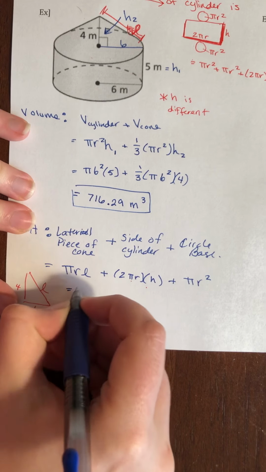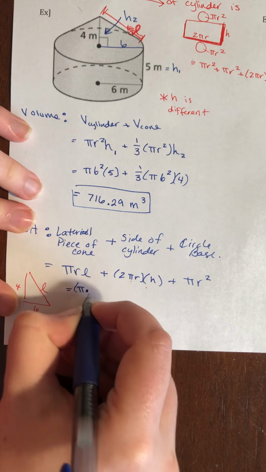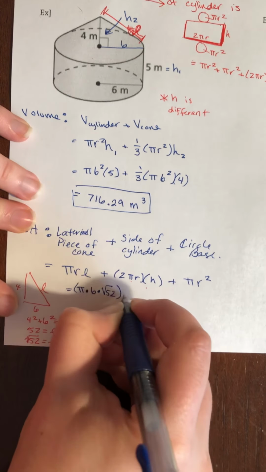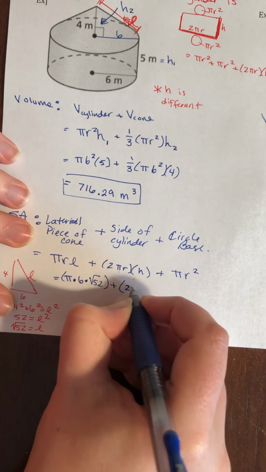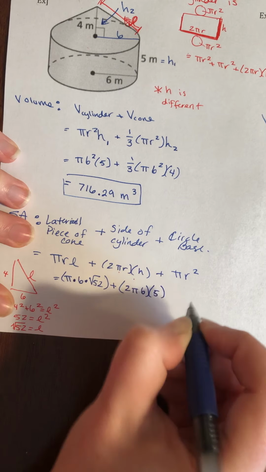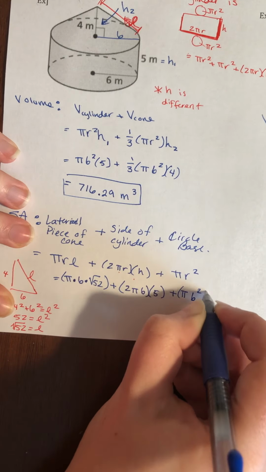So I have pi times the radius, 6, times root 52, plus 2 pi r, 2 pi 6 times the height of the cylinder, which is 5, plus pi 6 squared.